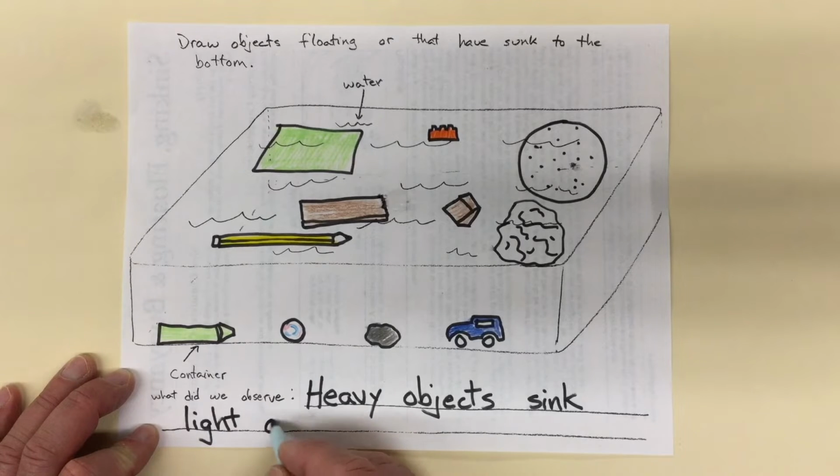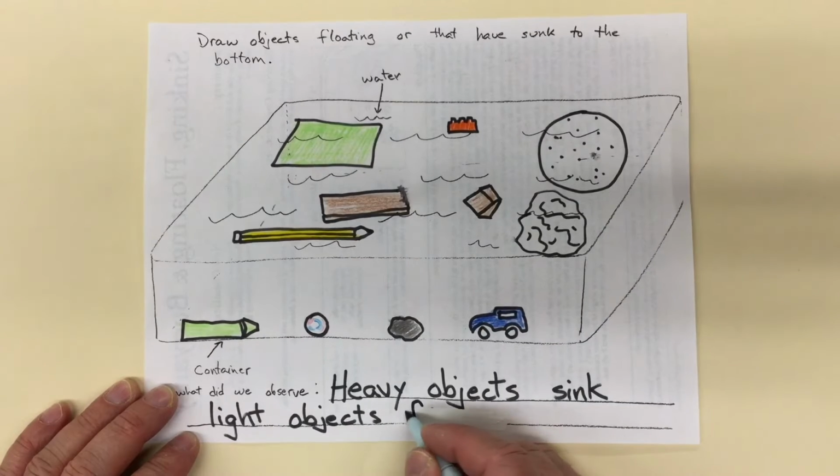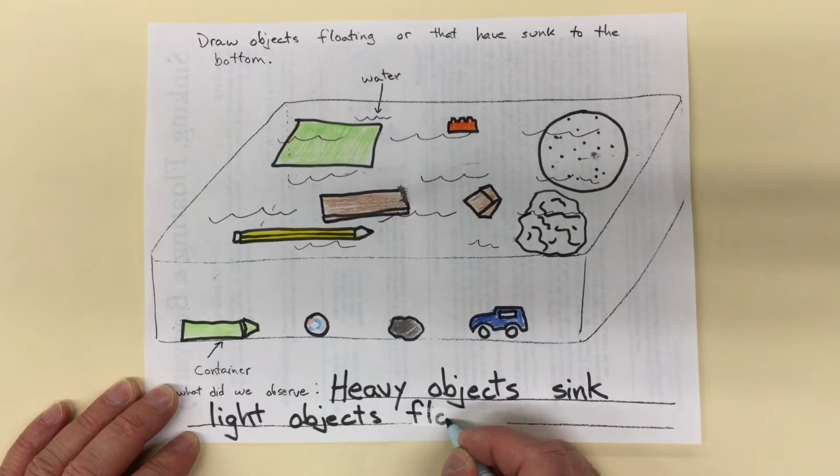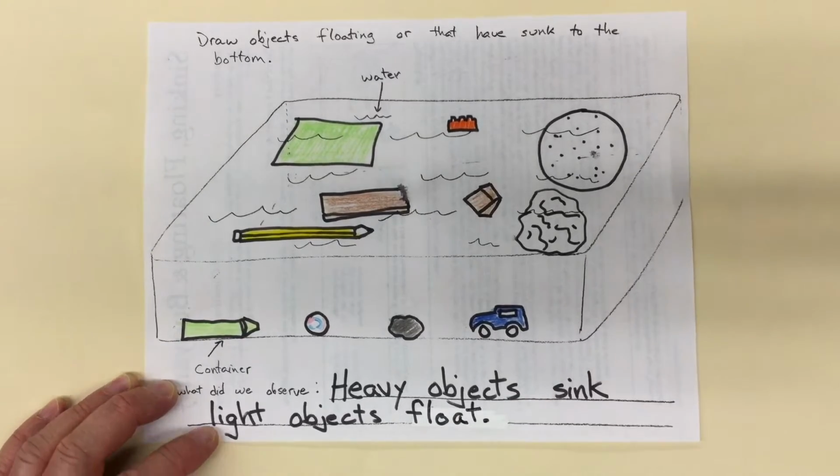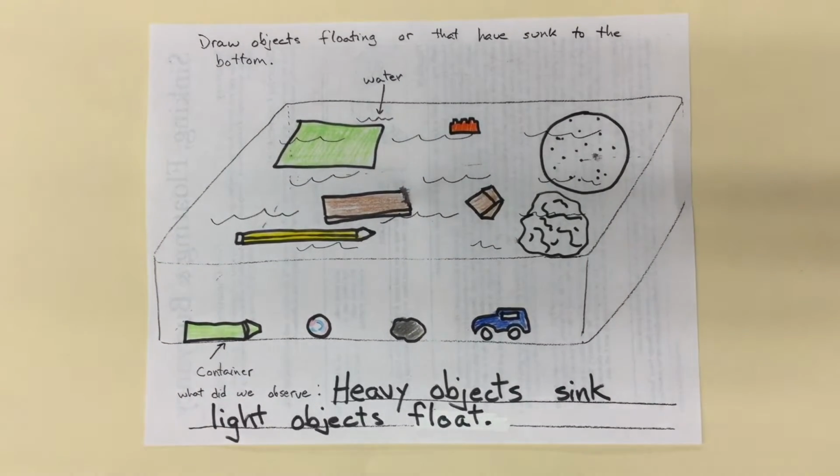Light objects or things float. And there we go. That's our lesson on objects that float and sink.